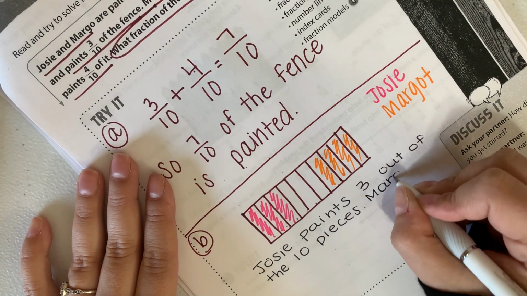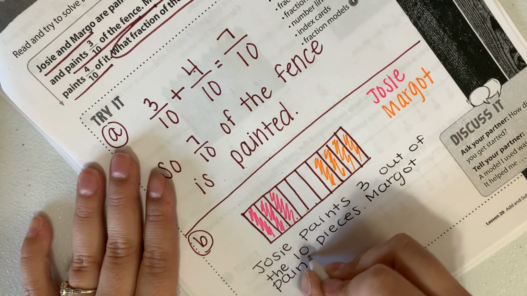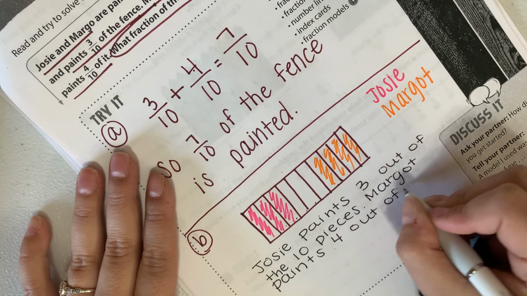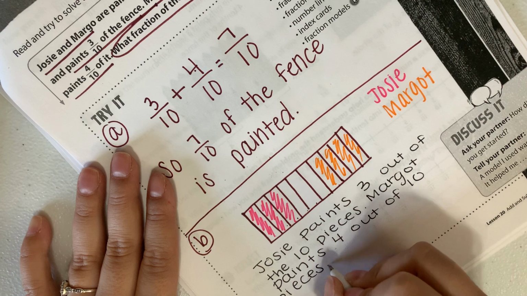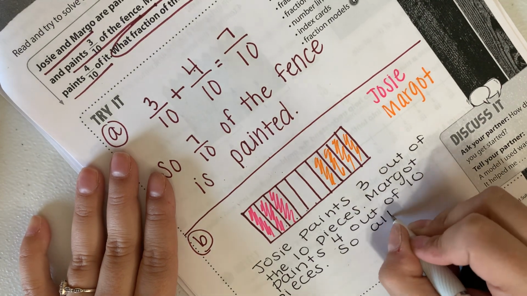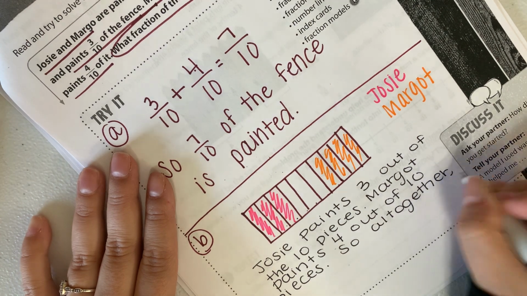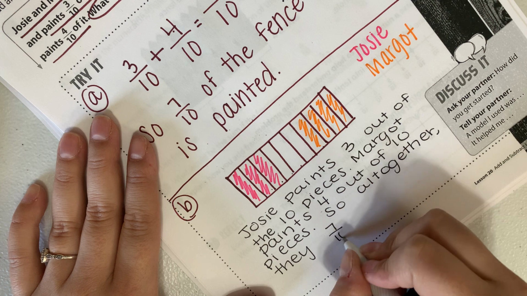Margot paints 4 out of 10. So all together, they paint 7/10 of the fence.